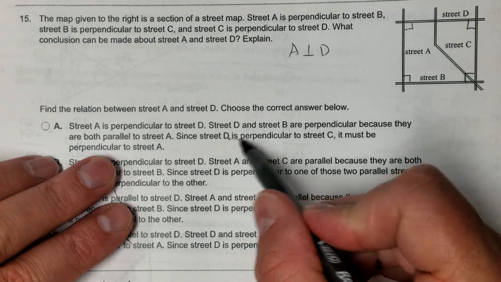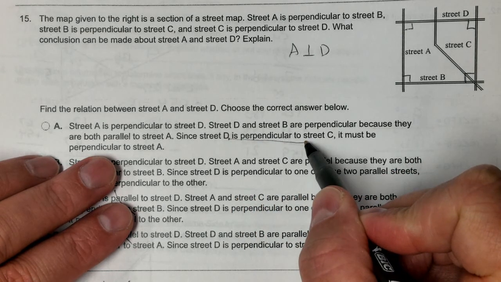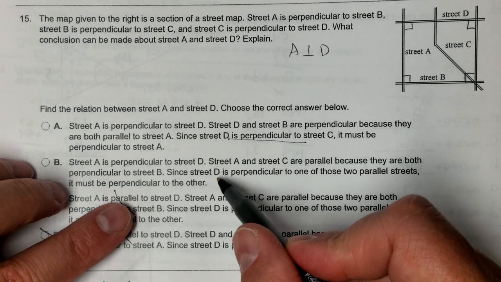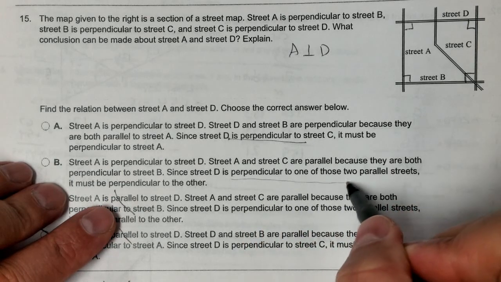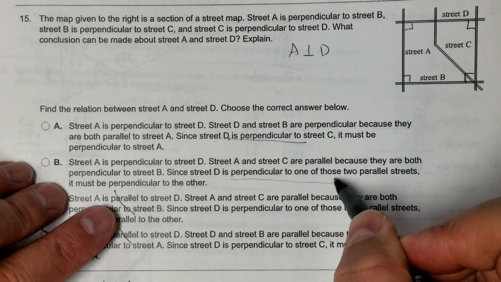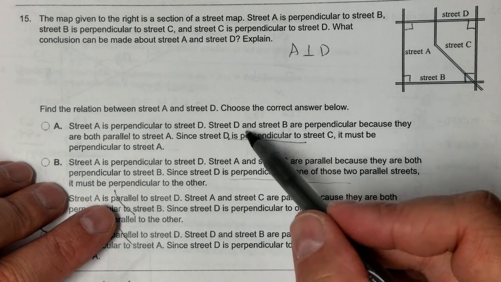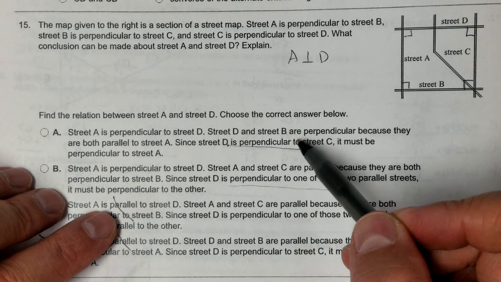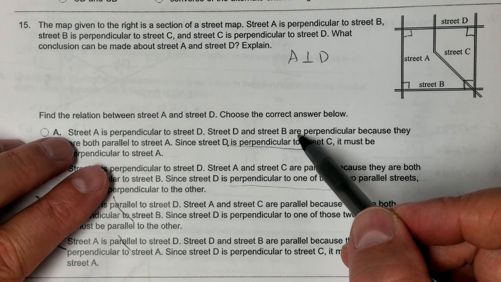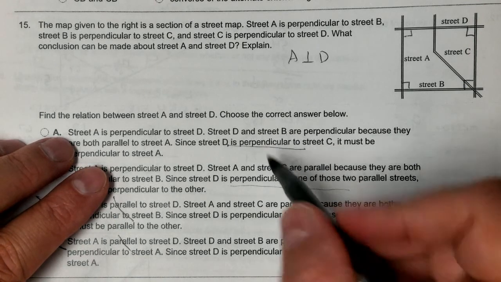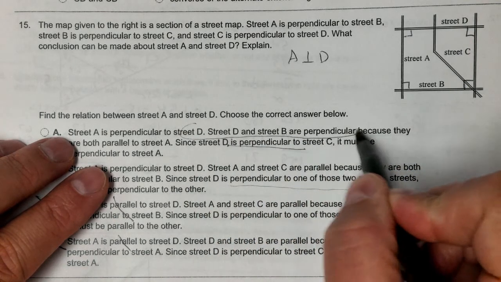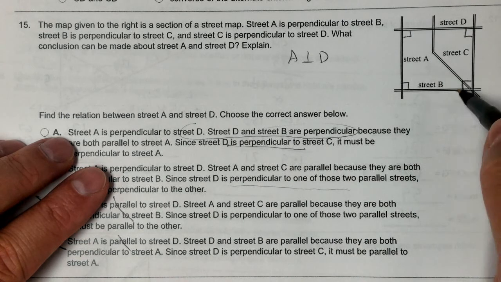This one says D perpendicular to C. This says D perpendicular to one of two parallel streets. Let's see. What about D and B are perpendicular because they're both parallel to A? No, that doesn't make sense because D and B are parallel.